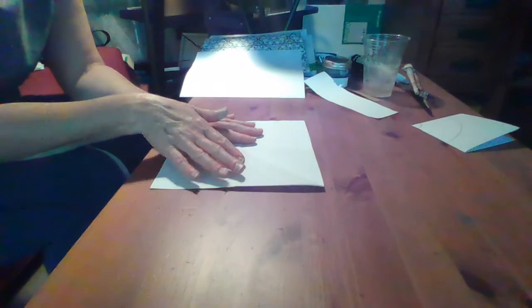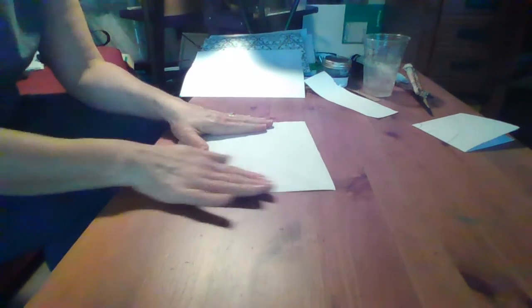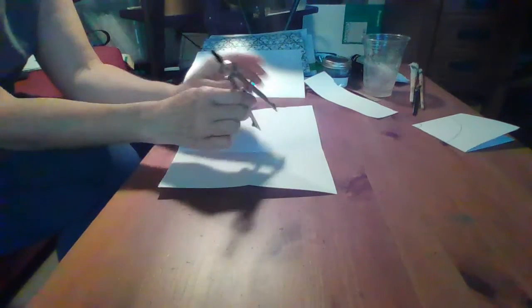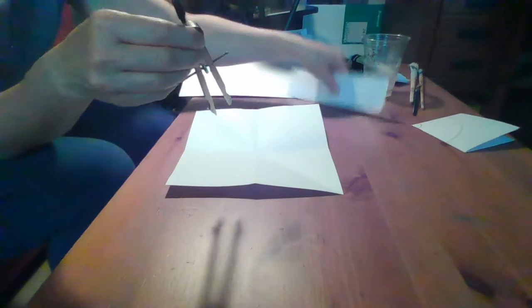Now for the next part, you're going to create some circles on here. If you have a compass, this would be a great time to use your compass. This is an artist compass. It has a metal point on one end, and then it has a piece of lead at the other end. And you twist this back and forth to make the circles bigger or smaller. So the closer together it is, the smaller the circle would be.